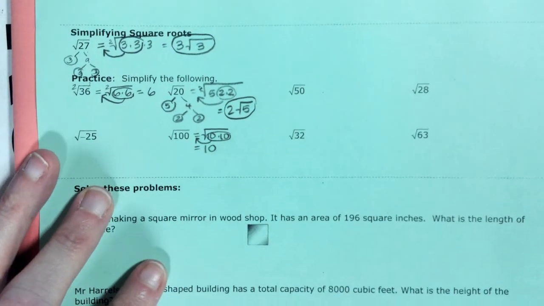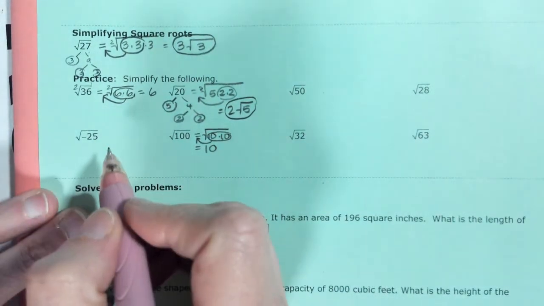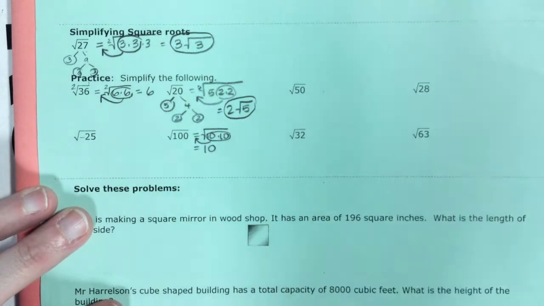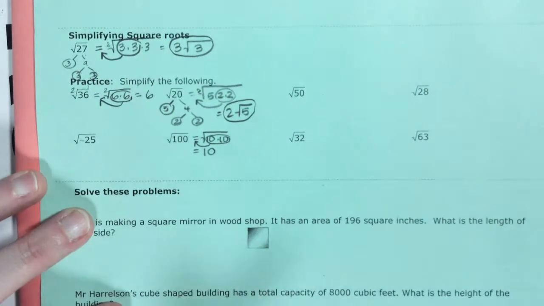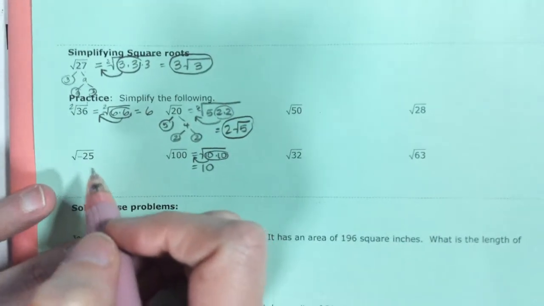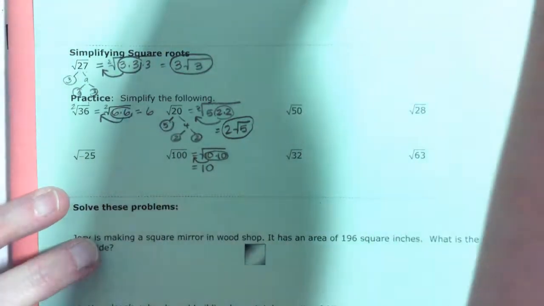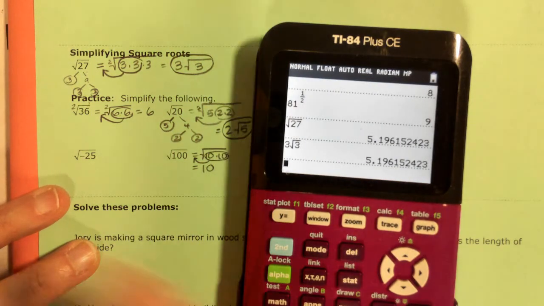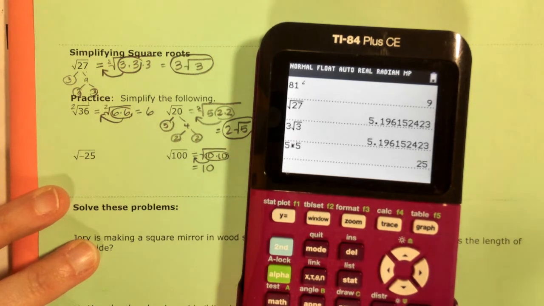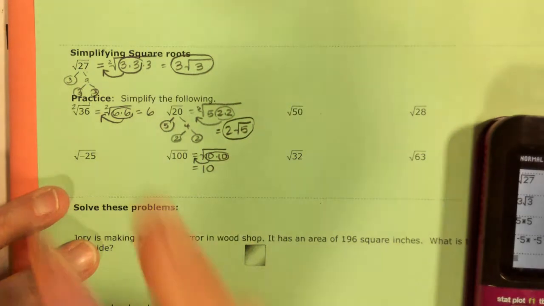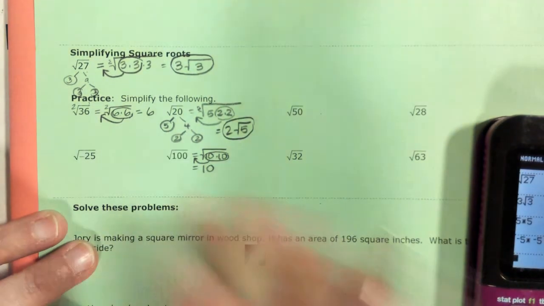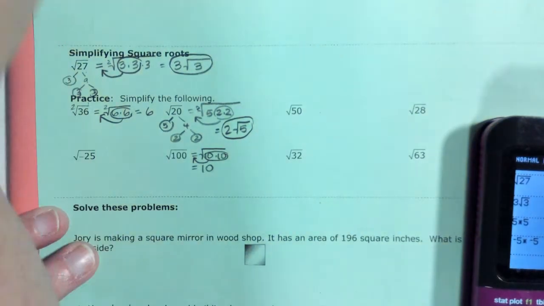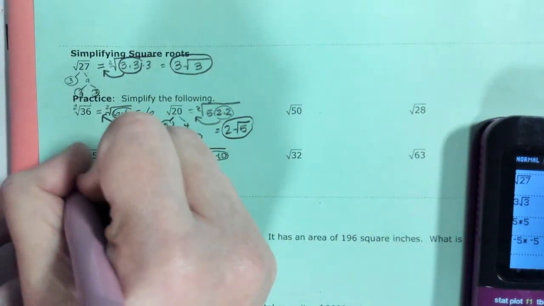All right? I want to talk to you about negative 25 real quick. Now, we're going to take a little detour. Actually, let's take that detour now, and then we'll use this as an example. So, if I want to find the square root of negative 25, I have to take a number times itself. Well, 5 times 5 is positive 25. Negative 5 times negative 5 is positive 25. There is no square root of negative 25. Okay, so we're going to call this, what did I call this? I called this undefined.